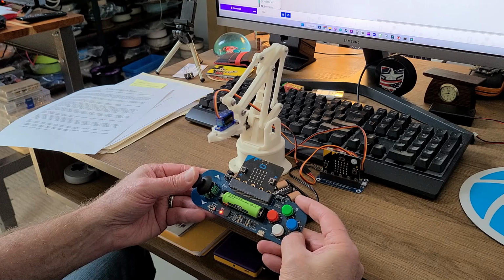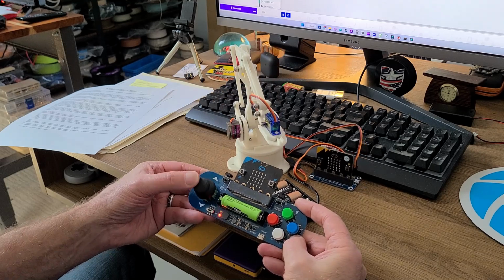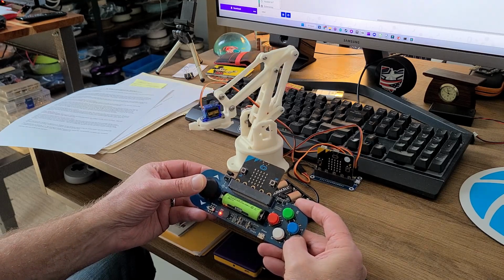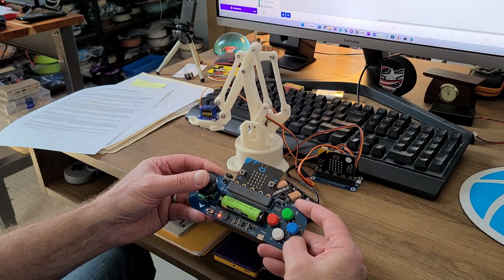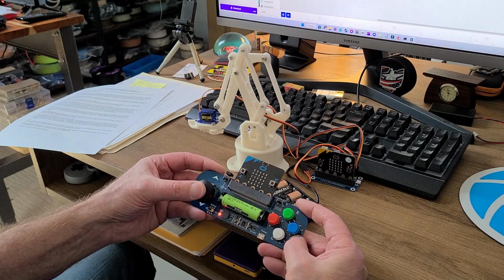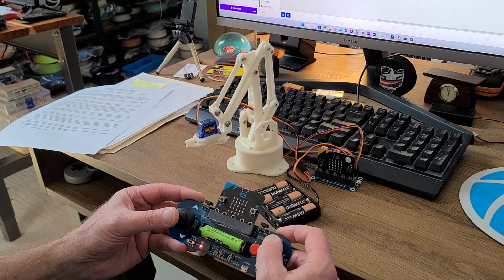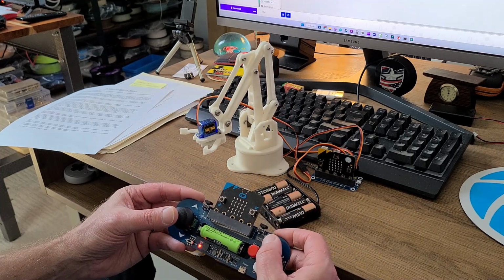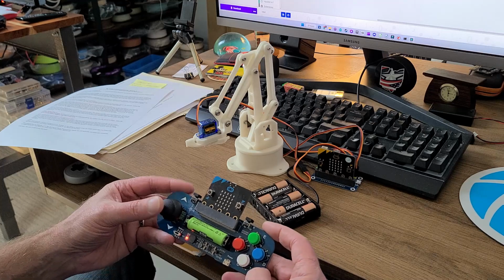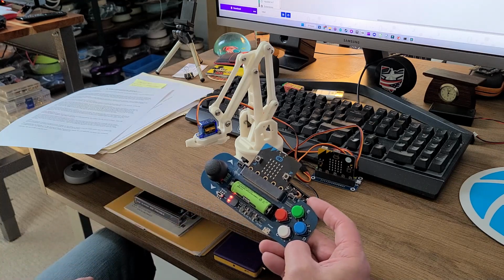So now I can control the robotic arm with the joystick on the controller. So you get an idea of some of the other things you can do with microcontrollers, including the micro:bit.